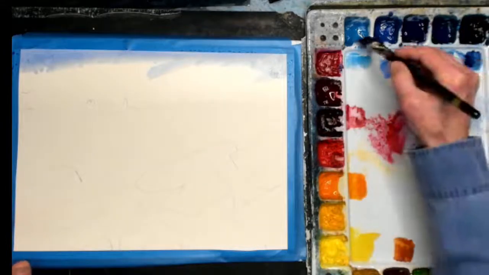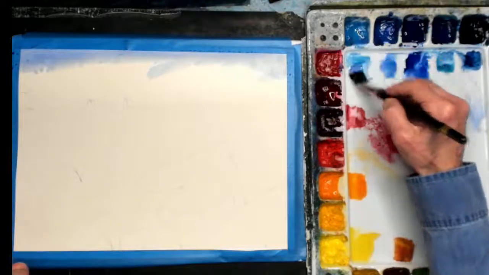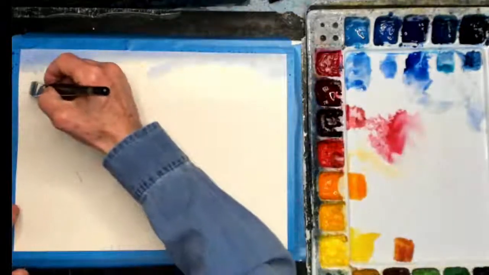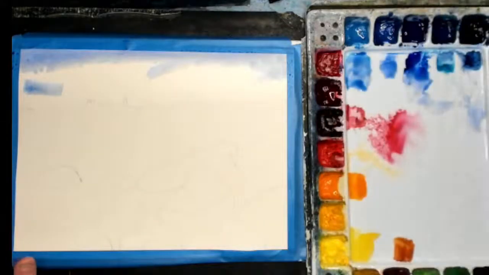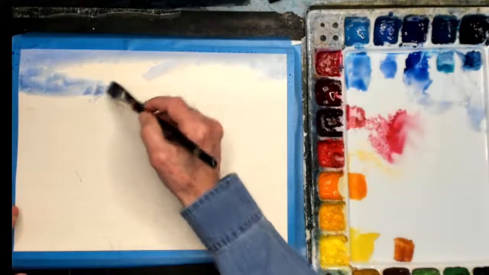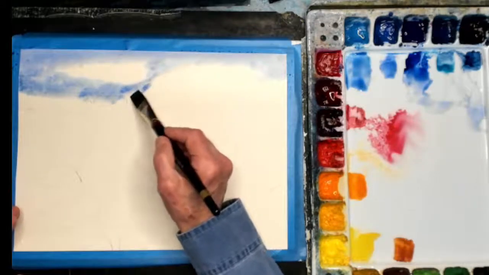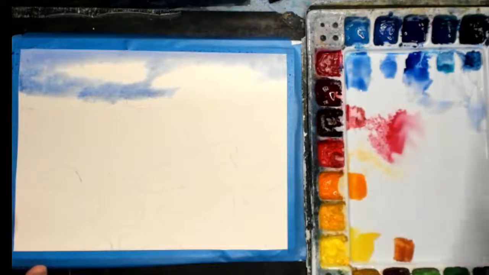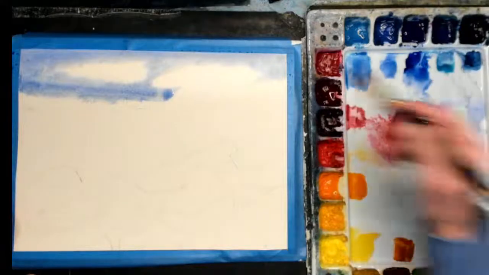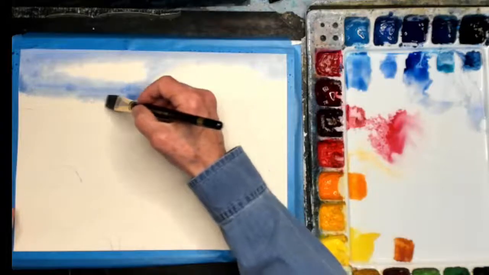Then I'm going to pick up a little bit of cerulean. I'm washing out my brush, rinsing out the brush. Picking up a little bit of cerulean blue. And come down here toward the horizon. So I'm going to leave a little bit of white paper. That's going to be the clouds that I'm going to leave up here in the sky. I'm putting a little more water in the brush. What I'm doing is I'm diluting that wash just a little bit because I want it to be a little bit lighter at the horizon line.